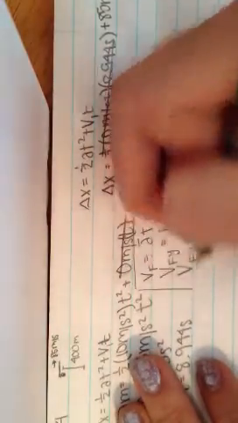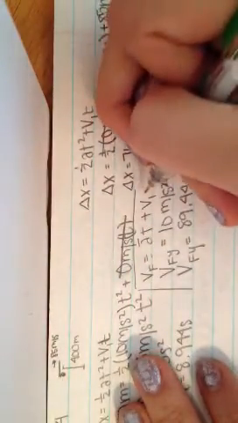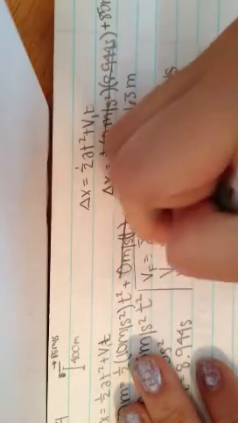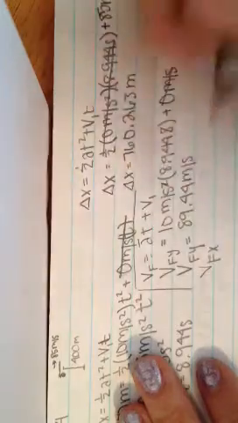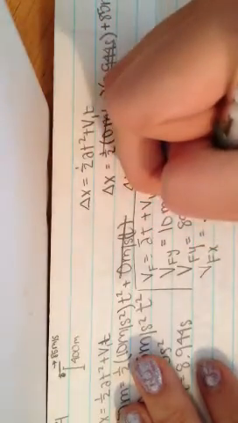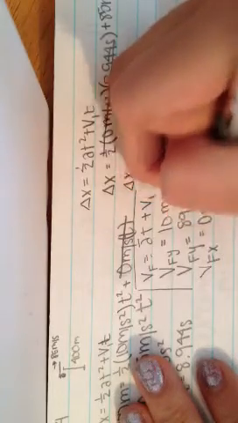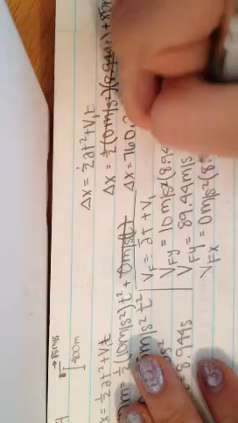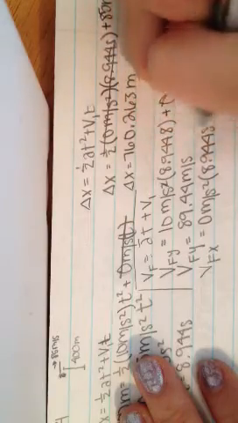Then, using the same formula for the x component, there's no acceleration because it's the horizontal component, so it's 0 meters per second squared times 8.944 seconds.